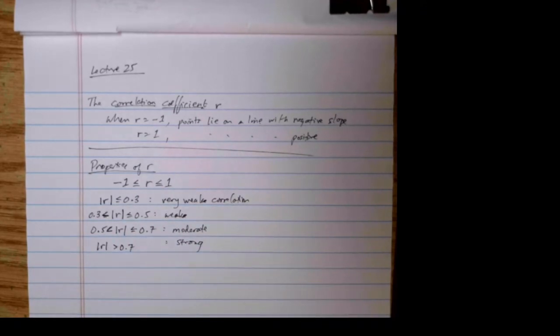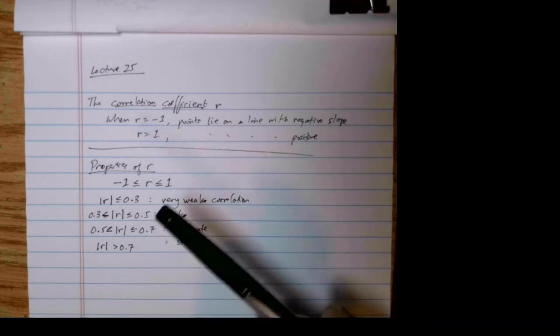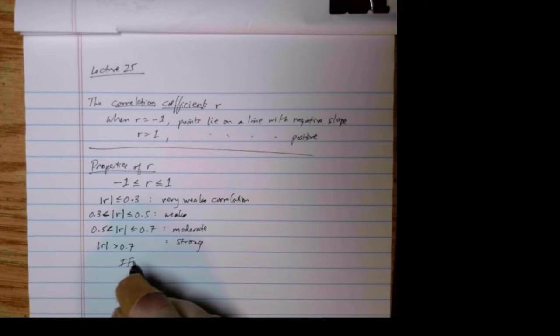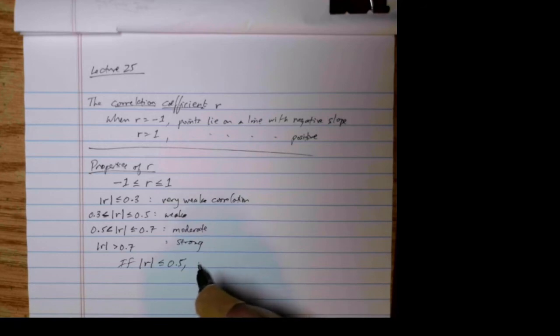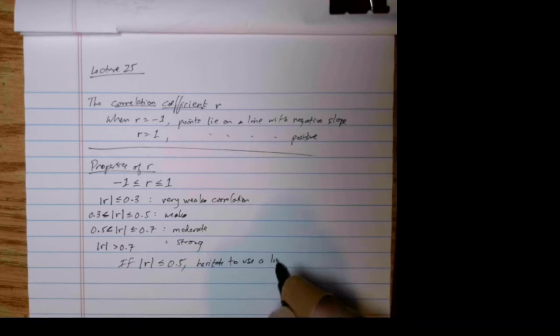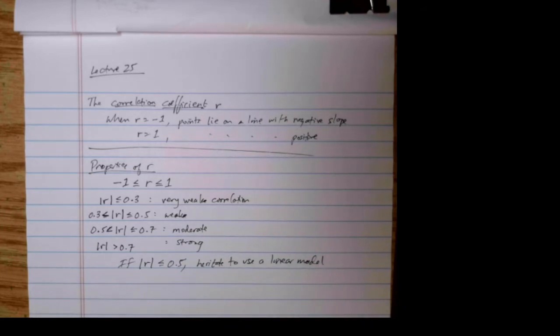Not everyone would define these the same way, but most people would agree that if the absolute value of r is less than or equal to 0.5, let's just say hesitate to use a linear model. One might be useful, just as we saw when r is 0.4, there is a linear trend, and it's good to know it's there, but the prediction value of the trend line is very weak. So the size of r, the absolute value of r, tells you how strong the correlation is.